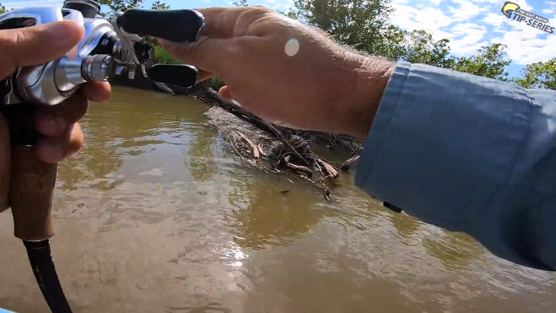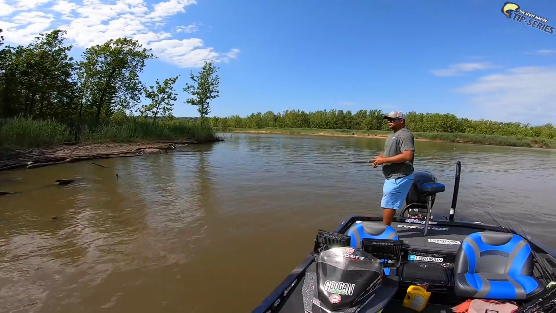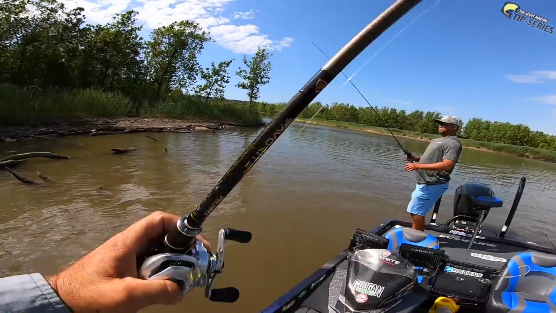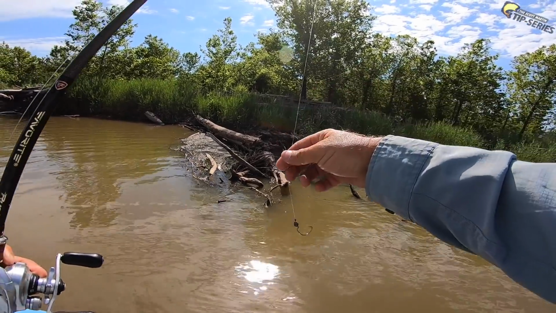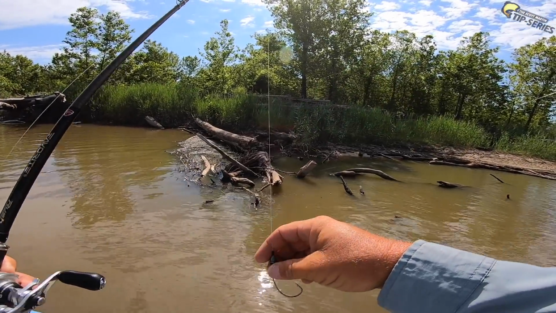Where? Oh, there's one right there. Oh, dude, I just had him. He literally took, like, flip in there. He took the entire lure. Right there. You're going to get him, dude. He thumped the mess out of it, bro.